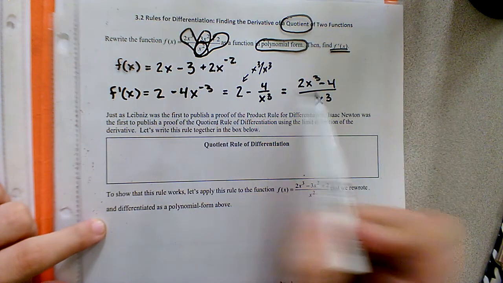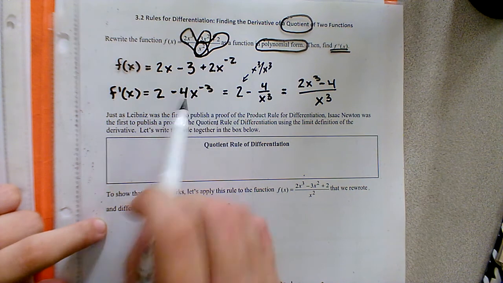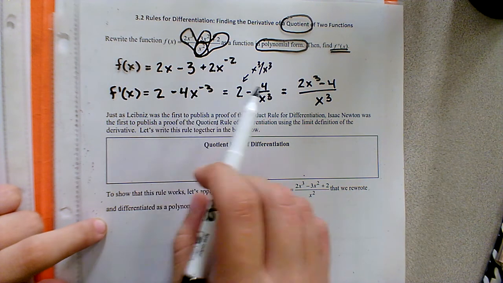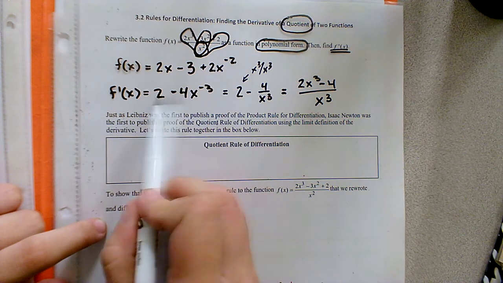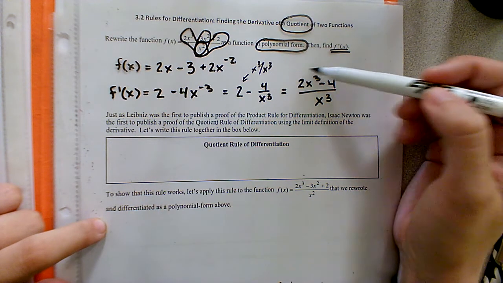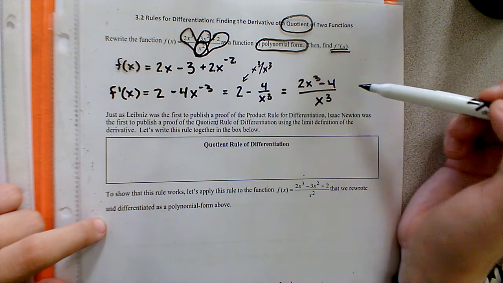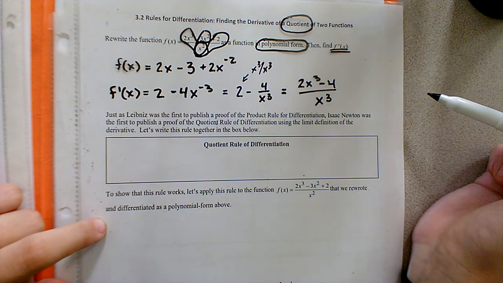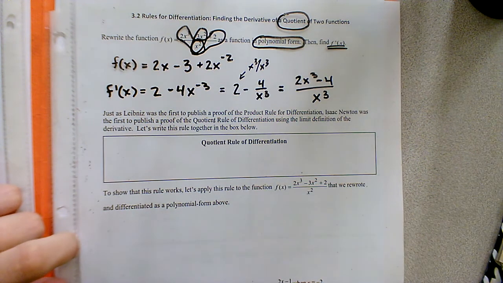So all three of these are possible representations of what your derivative could look like. It all depends on which form the multiple choice question might be in. Sometimes they'll leave it with negative powers, which is okay, but we should be able to at least simplify it just in case we have to work with it for other types of problems. So being familiar with all three of these is definitely going to be a good thing.